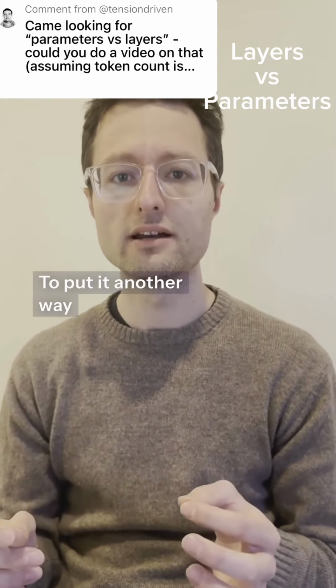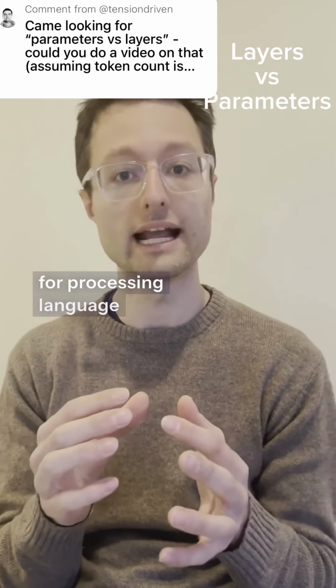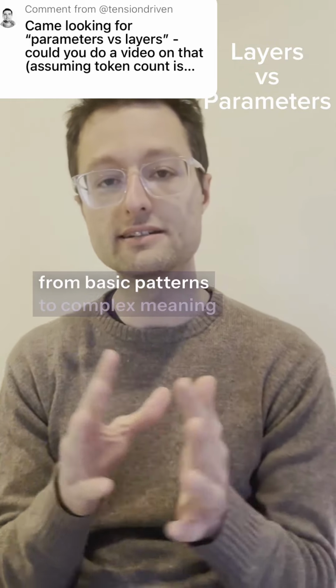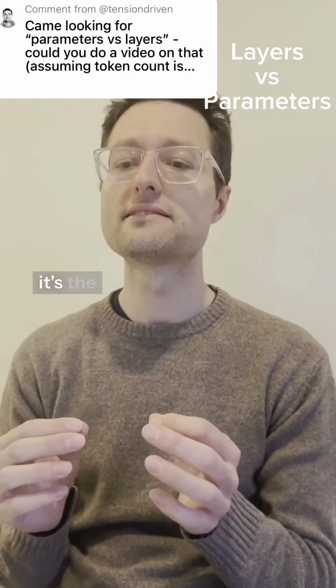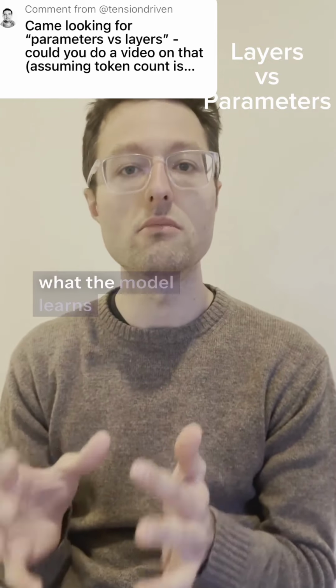To put it another way, while layers provide the structure for processing language, from basic patterns to complex meaning, it's the billions of parameters that actually store what the model learns.